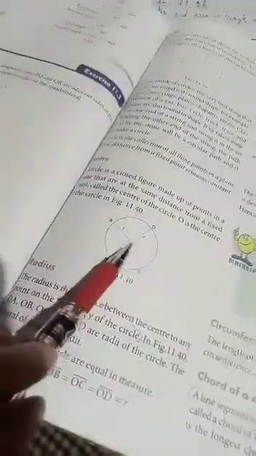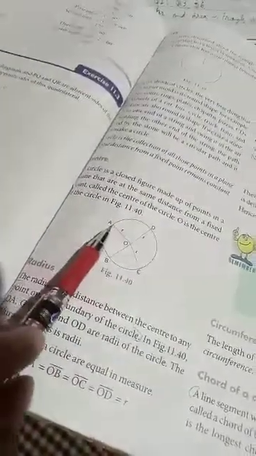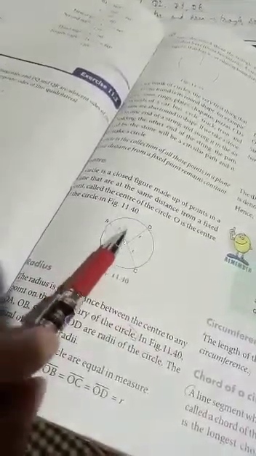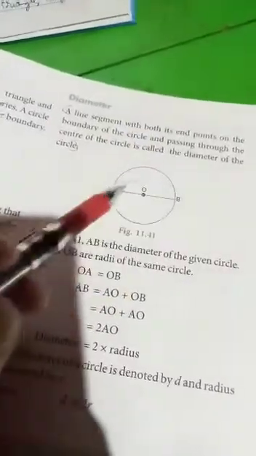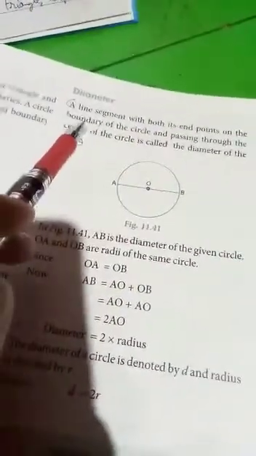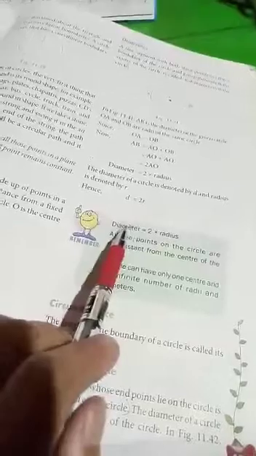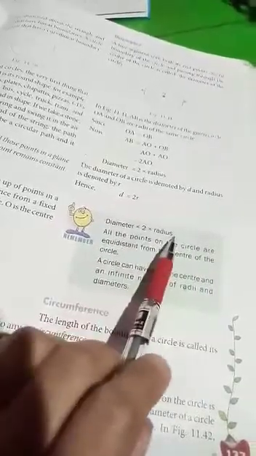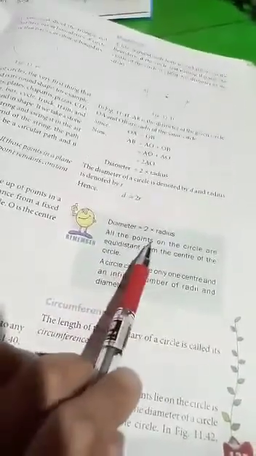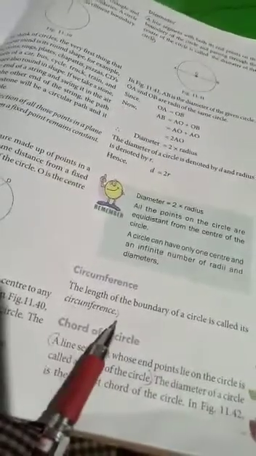Then you see radius of a circle. The distance between the center to any point on the boundary, that we call radius. We usually write it with small r. Then here you see a line segment with both endpoints on the boundary, and it passes through the center. That is what we call diameter. Okay. Remember, this diameter is equal to 2 times radius. Then from the center to the boundary, all the points are equal. Then the length of the boundary, that is what we call circumference.